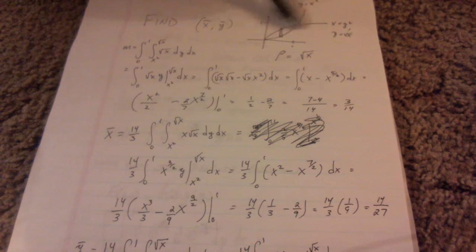So I'm kind of surprised. I know with the density square root of x, it's more dense over here, but remember, this is the balancing point. So the balancing point is cheated a little bit in the direction of x equals 1, but not by much. Well, this is what we got.